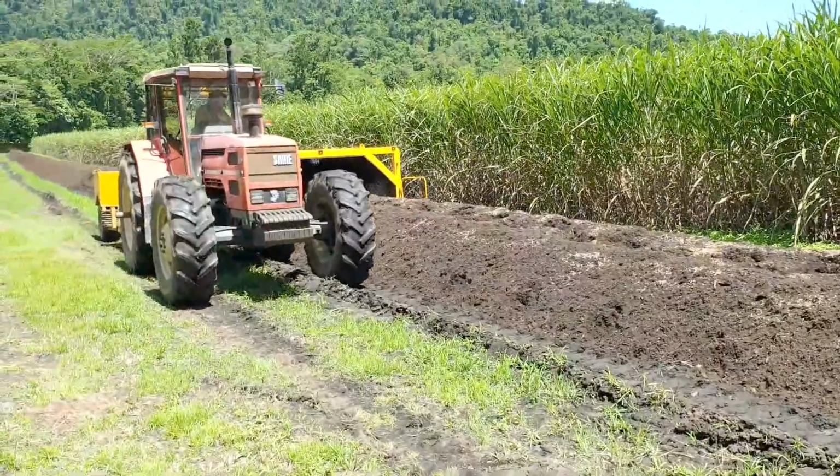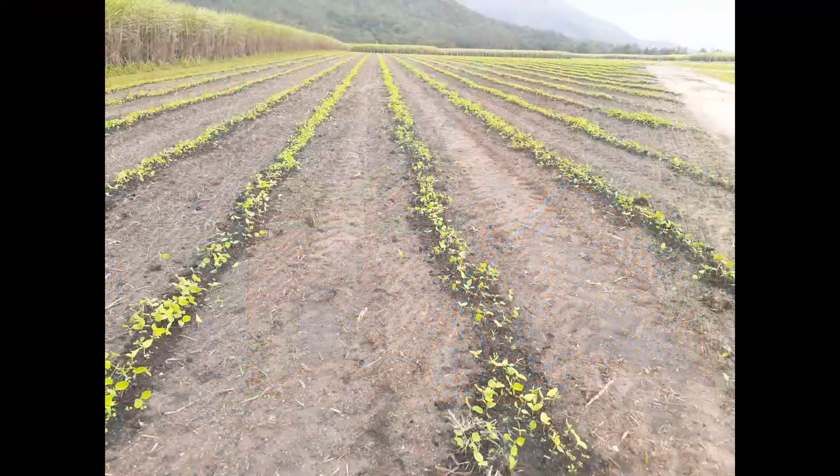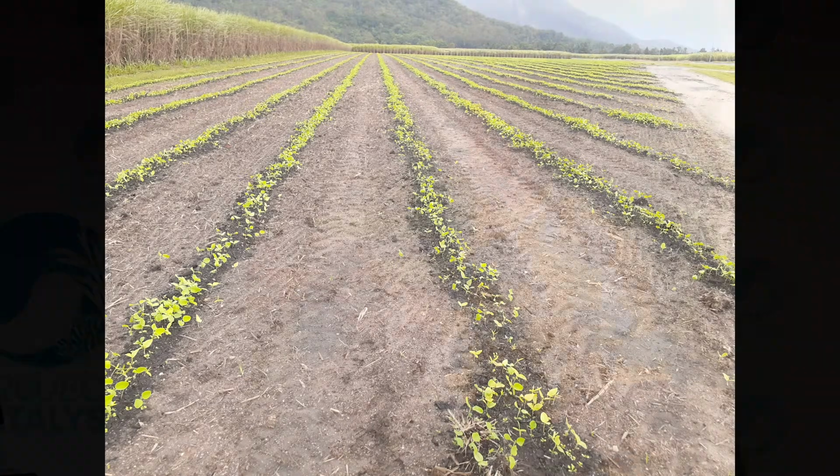So then we laid it out with it, and the beauty of this is all GPS. We're at 1.7 metres. We're happy with 1.7. So we laid out the seed. That afternoon they were germinating. It was just so much faster. Sometimes it's 2 or 3 days before we see anything poking through. And they grew out to a beautiful crop.